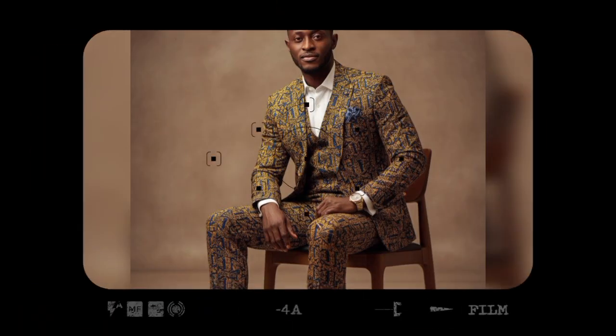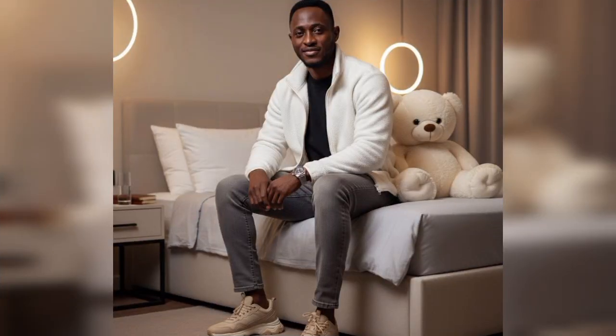These are Photoshop pictures created with the use of AI, and they are very, very beautiful. As you can see, I want to teach you how you can do this. And after teaching you, trust me, you won't go to a photo studio anymore.